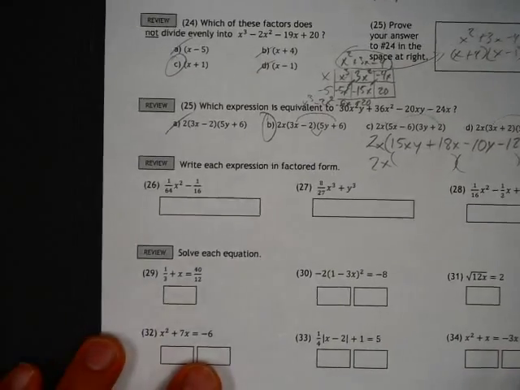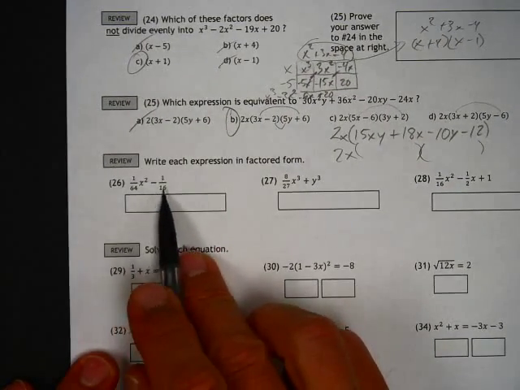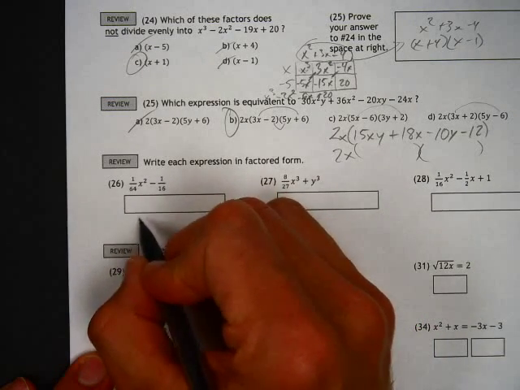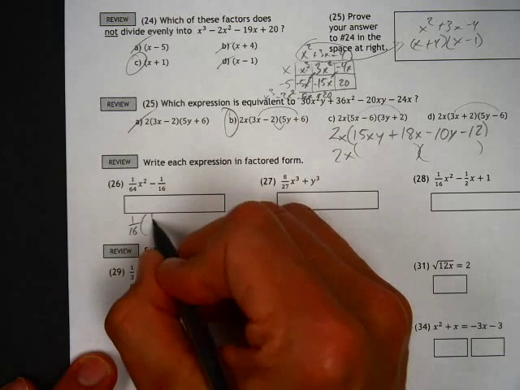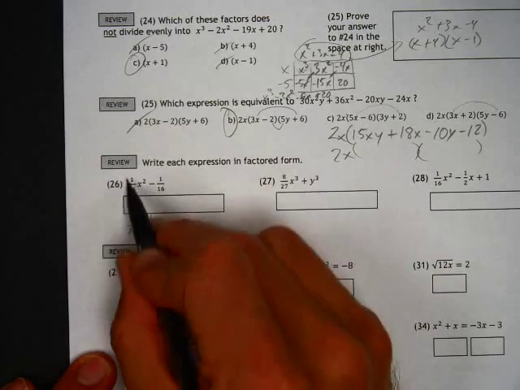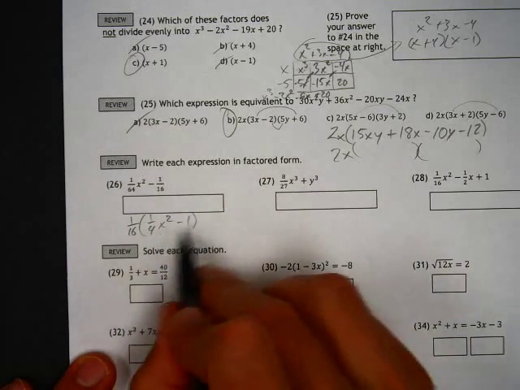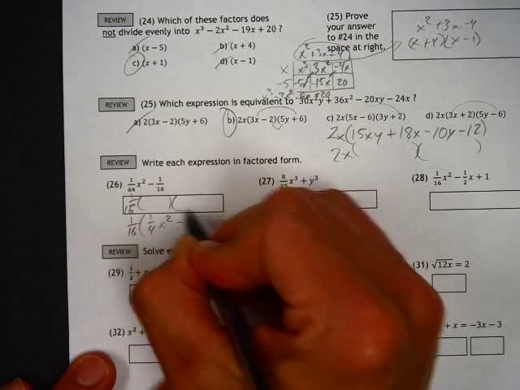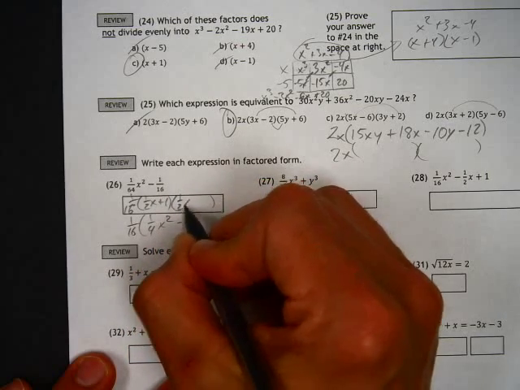And then lastly, for this section, taking a fraction out is probably the right way to go. Take out a 1/16 in front, you get 1 over 16. This is going to become 1/4, because 1/4 times 1/16. But this is an x squared, and that's a minus 1. Difference of two perfect squares. That will factor to conjugates, which means I can get a 1/2 x plus 1 and a 1/2 x minus 1.